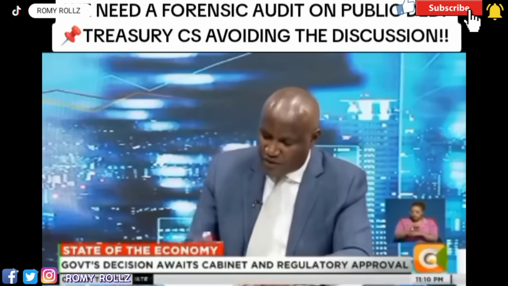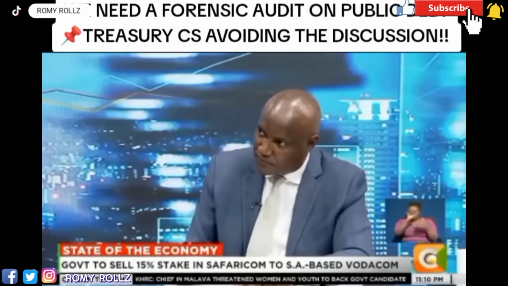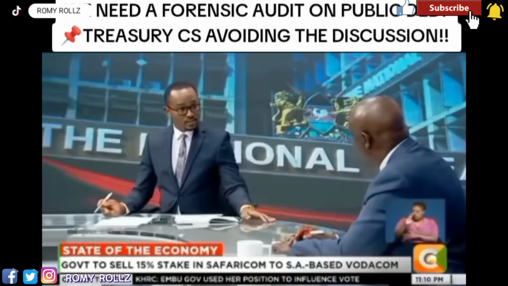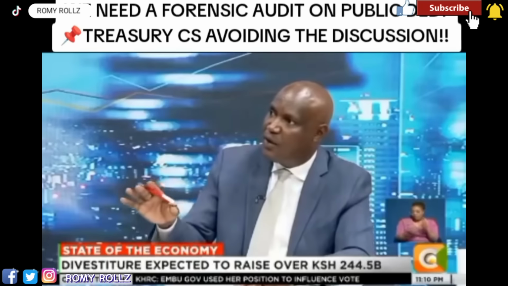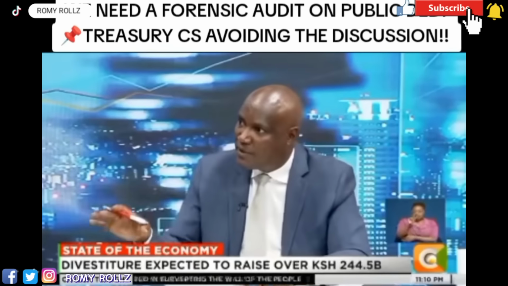Debt to GDP ratio is about 64%. But the debt is 12 trillion shillings, actually more than that now, based on the latest bulletin by CBK. It depends on how you calculate debt to GDP ratio in terms of present value terms.